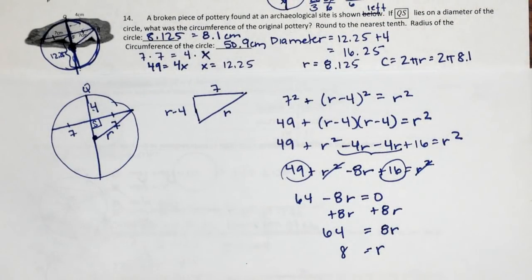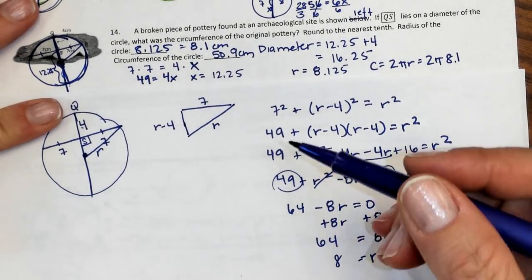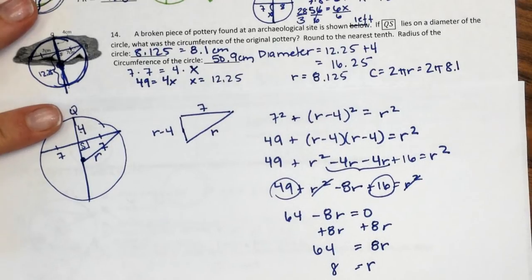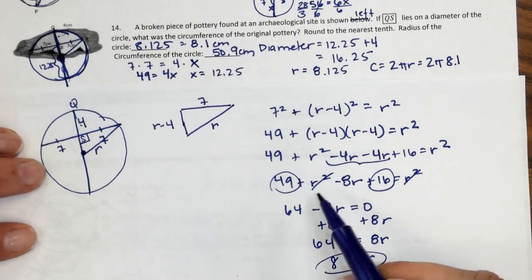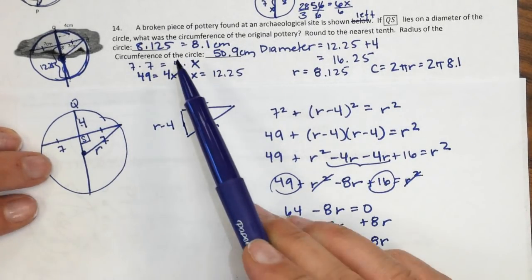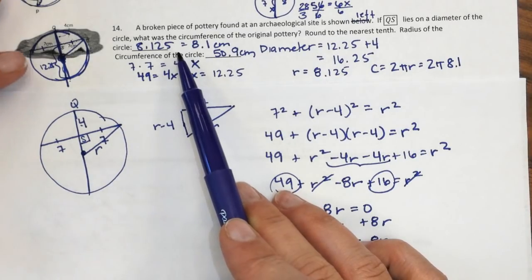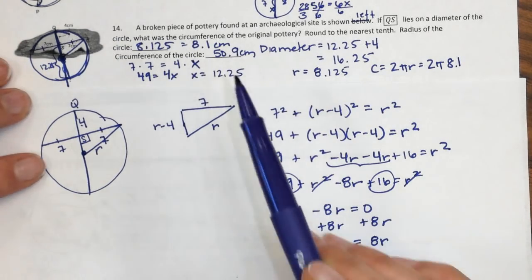So due to rounding issues, not even rounding issues, due to the method in which we solved it, we get a whole number when we solve it using the radius, whereas we get a decimal when we solve it using the bisecting chord. So back up again.